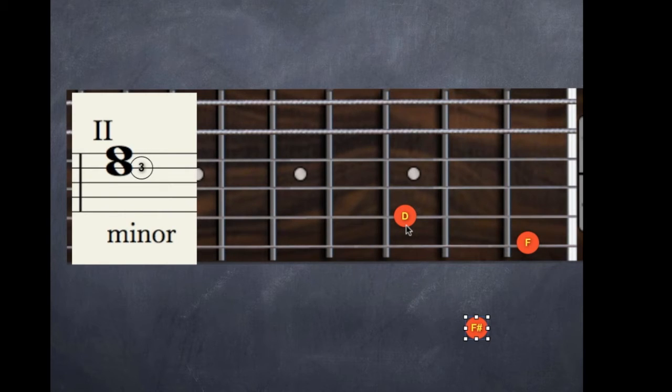So that's the D, 3rd fret 2nd string, F, 1st fret 1st string. And that's part of, those of you that play a bit of guitar, that's the top part of D minor.